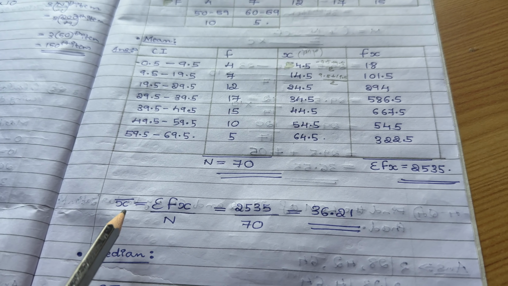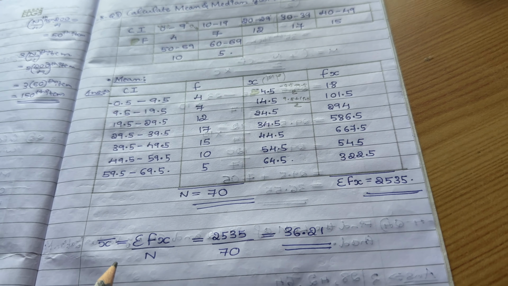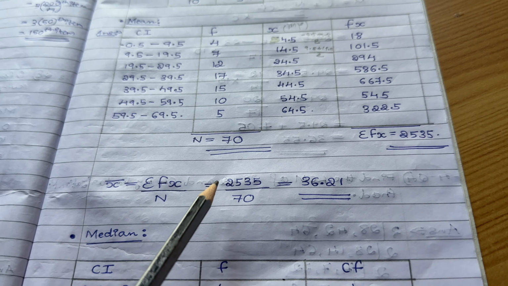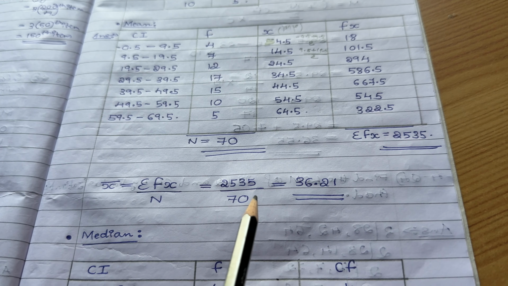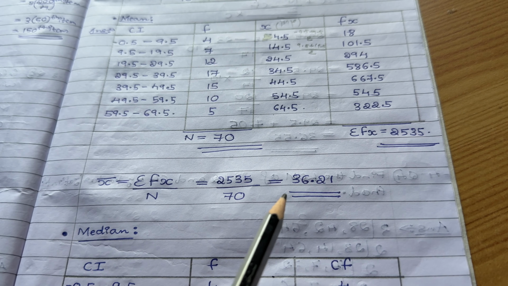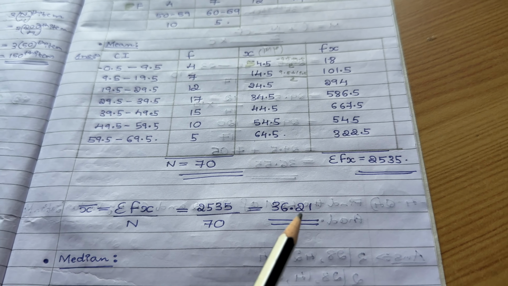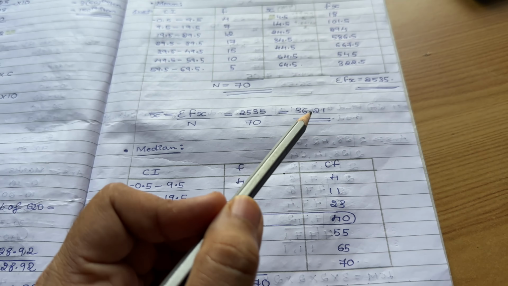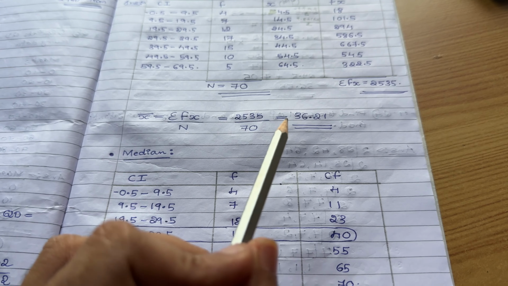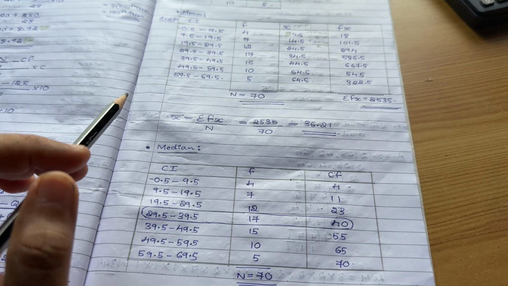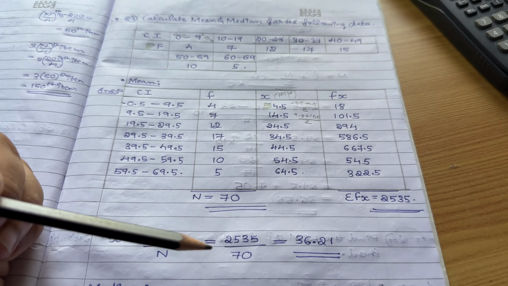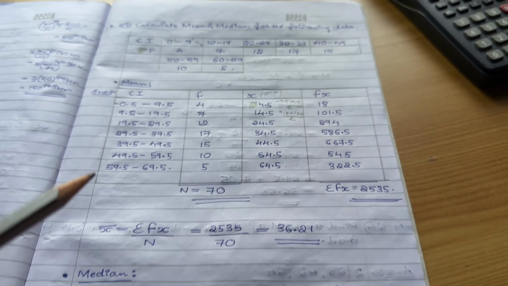Now you have got summation fx as well as n also. You have to substitute into the continuous series mean equation. What is that? X bar is equal to summation fx divided by n. So summation fx is 2535 substituted, divided by n 70 substituted. While dividing this, you will be getting the mean answer 36.21. So this is the answer for the mean. When we are calculating by the median also, the answer is the same, with decimal point variation, it's okay. But 36 you have to be getting. Okay. So next they are asking, first we have to calculate mean. Mean calculation is done. Now we want to calculate median also in the same question.